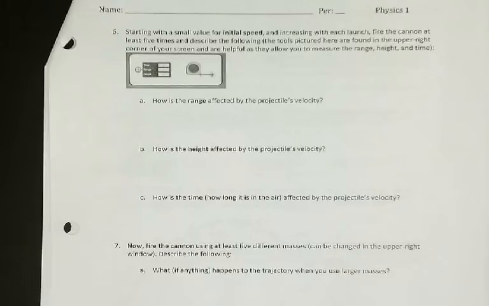If you put it at the top point, and the top point is this little green dot, it'll tell you the height, how high it went for that motion. Okay? And you can figure that out. So that's what you're doing for number 6.